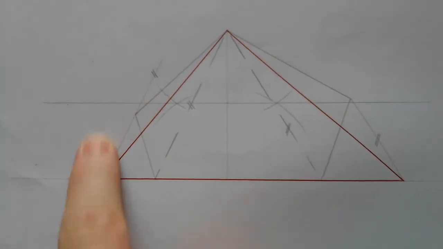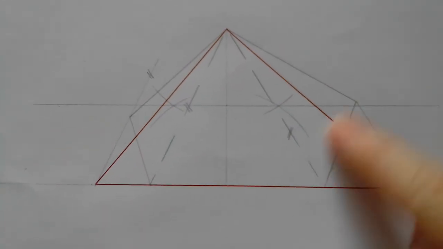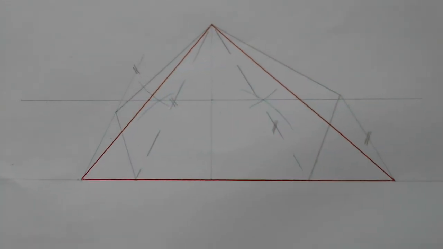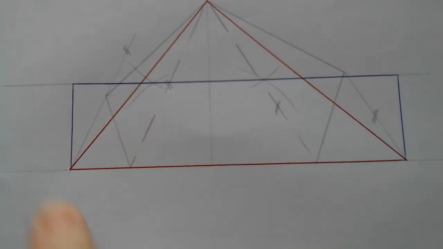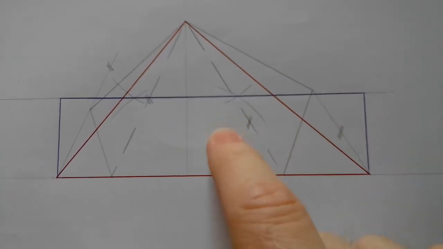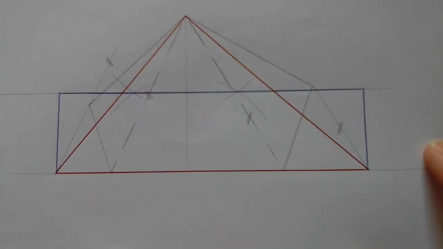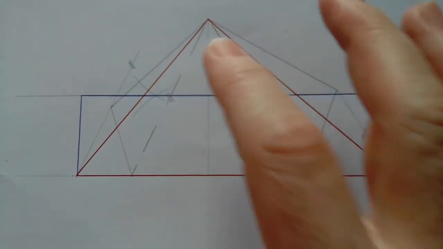So now I'll have a rectangle equal in area to the triangle, which is equal in area then to the quadrilateral. So that's the rectangle drawn in. The last stage now is to convert that rectangle into a square. And you can't jump ahead. You can't go from a triangle to a square.